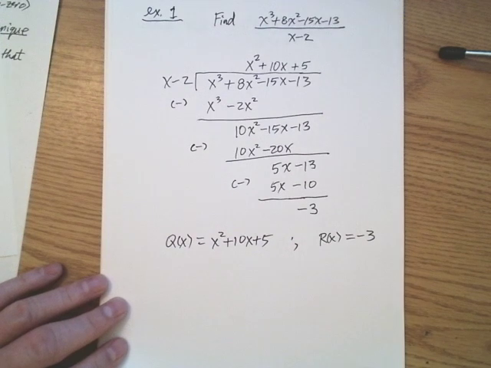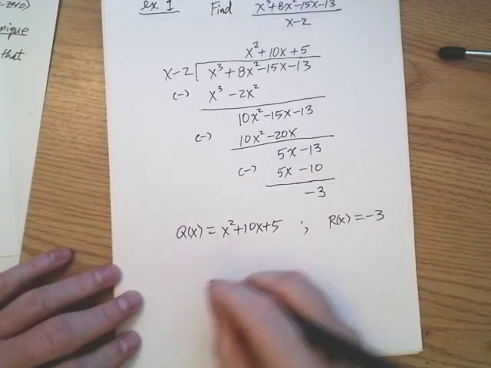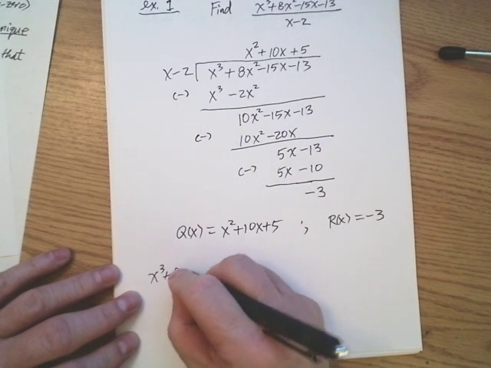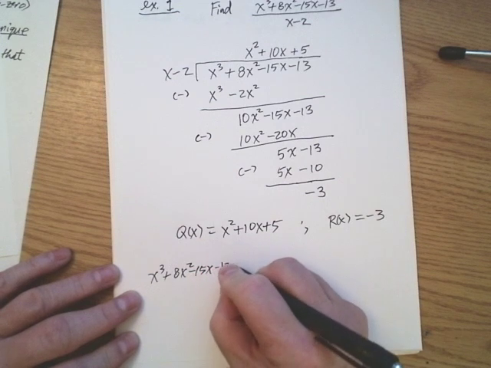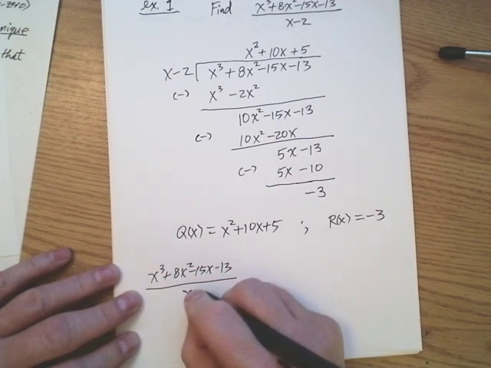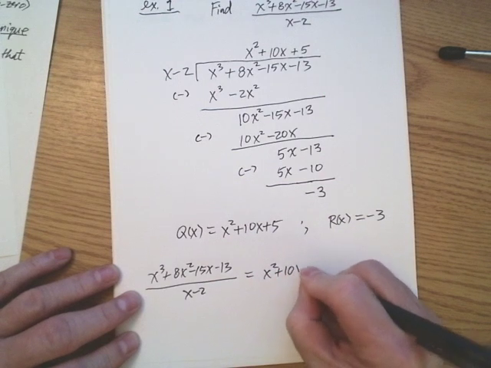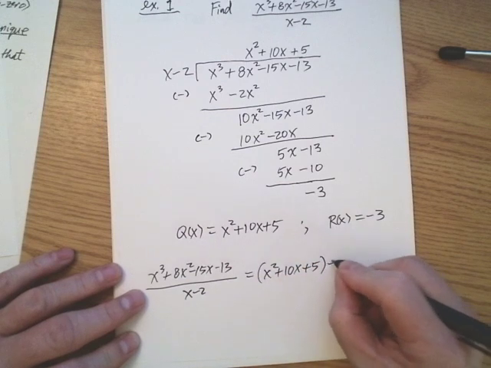What's another way of expressing our answer? Some people might do this. They might write our original (x cubed plus 8x squared minus 15x minus 13) over (x minus 2) is (x squared plus 10x plus 5). I'm going to use parentheses here.